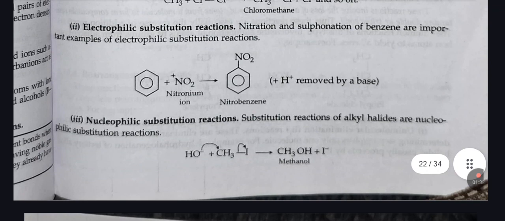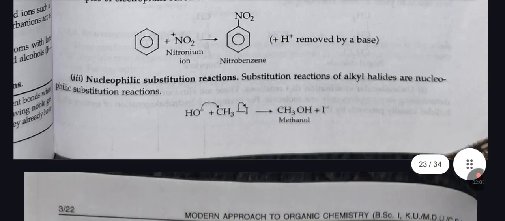Electrophilic substitution reaction. Nitration and sulfonation of benzene are important examples of electrophilic substitution reaction. Benzene plus nitronium ion will give nitrobenzene plus H positive removed by the base. Nucleophilic substitution reaction. Substitution reactions of alkyl halides are nucleophilic substitution reactions. HO negative plus CH3I will give CH3OH plus I negative, methanol.